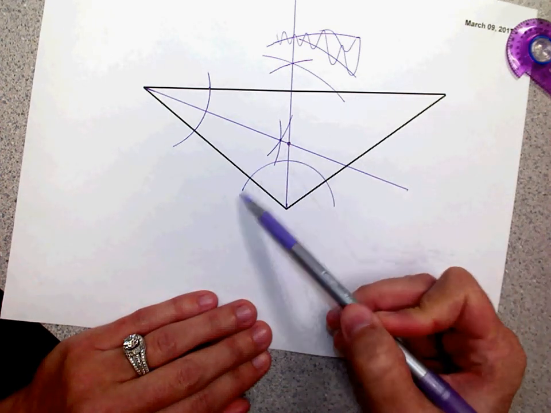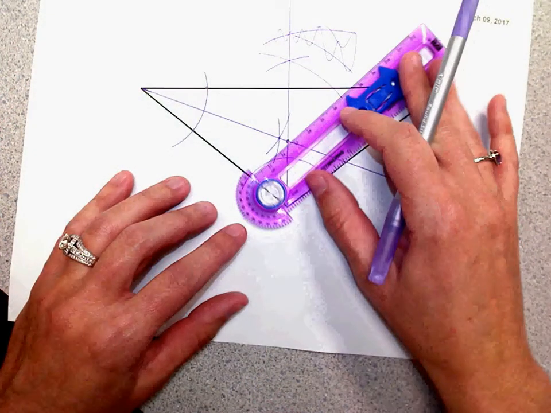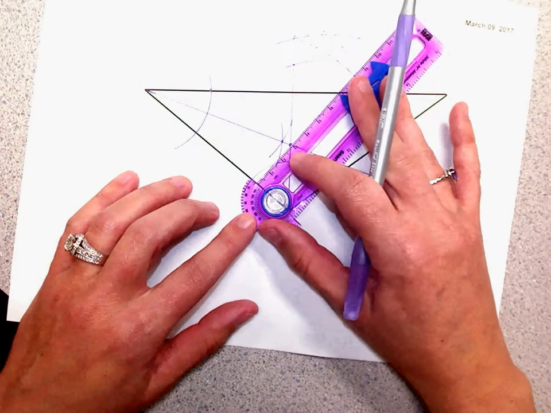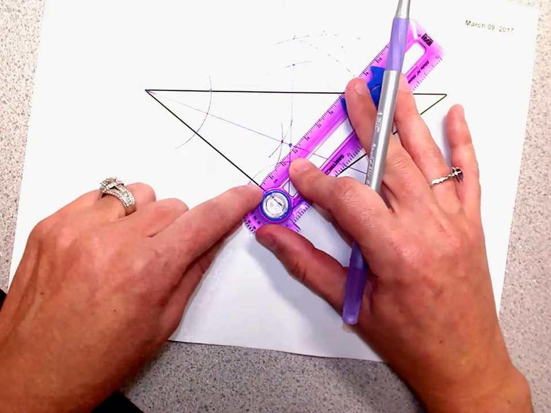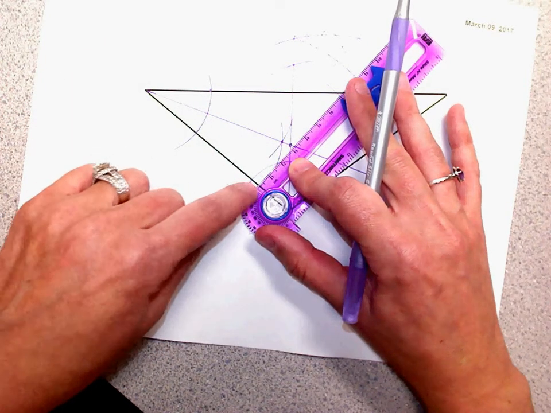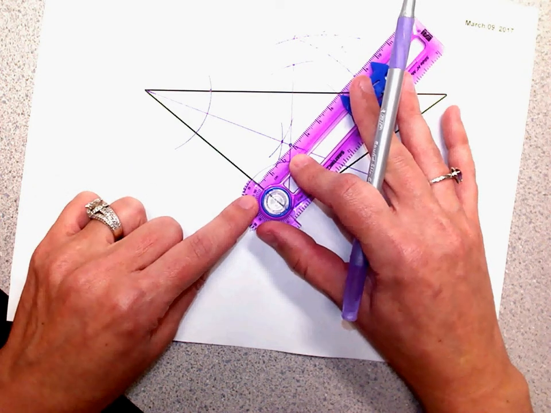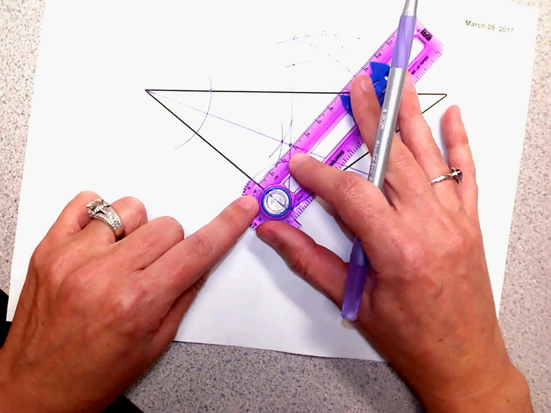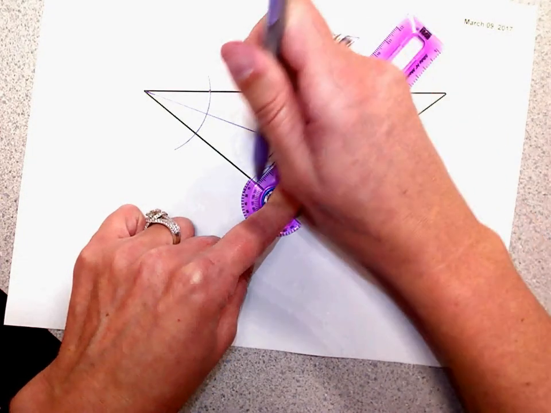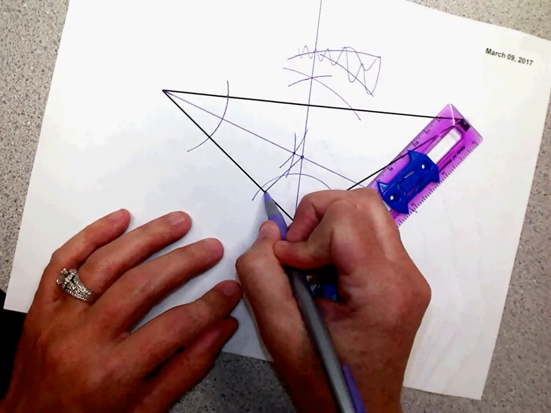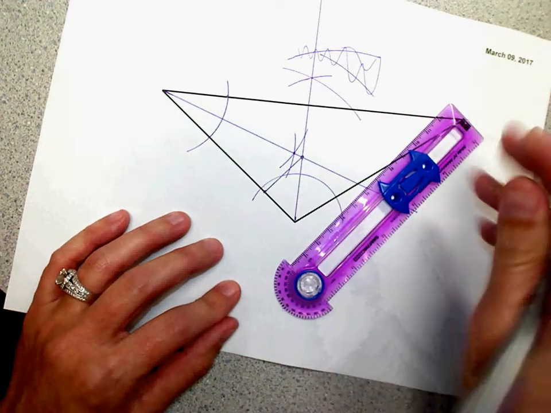So we could do that construction, but if you'll remember, I told you to line this up so that it goes through your incenter, and then it's perpendicular using that part right there, and then that would be your radius of your circle. Okay, and so you need to go ahead and draw that in, and then this is what I'm going to use to set my compass and make my circle.